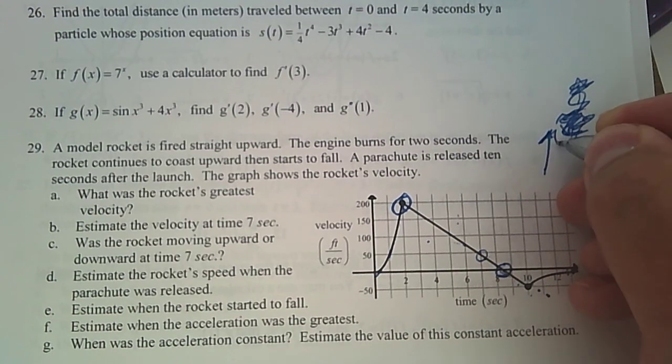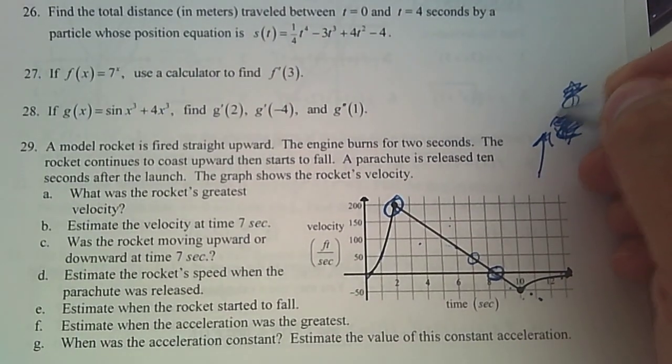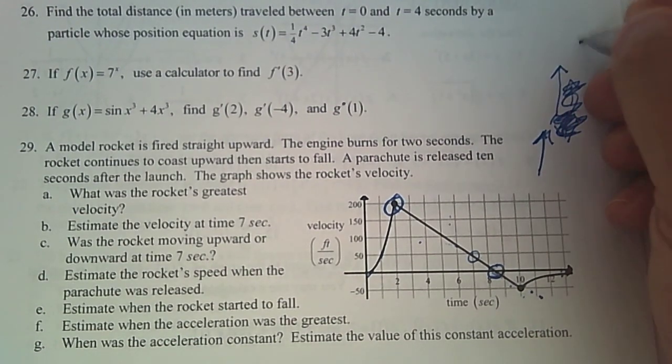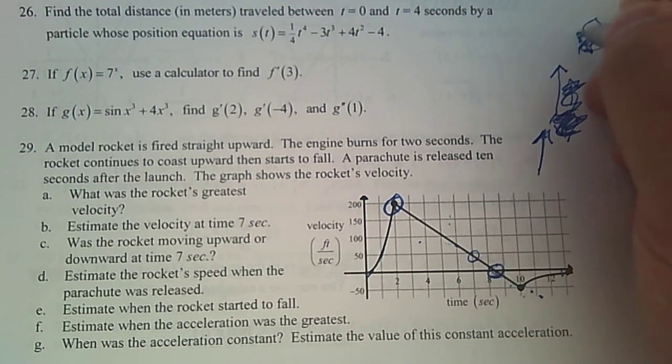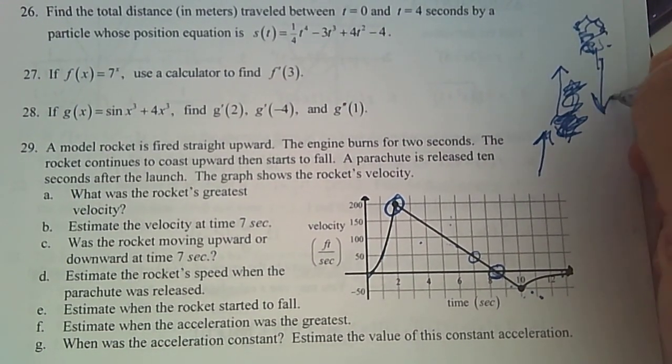So we have the boosters. Then after the boosters, you let go of the boosters, but the momentum still means it's going up. Then the parachute is released, and instead of rising after the parachute, it is going to fall.